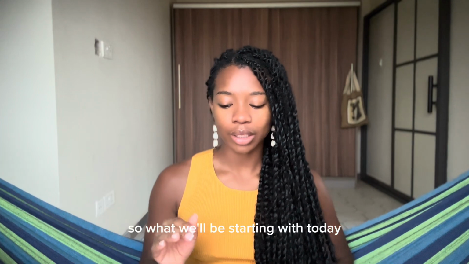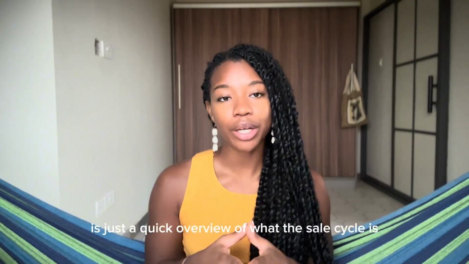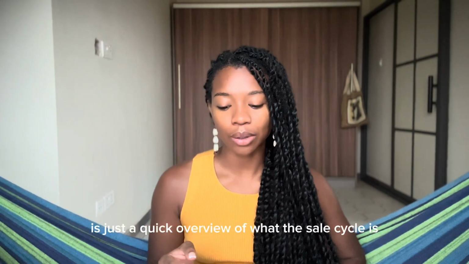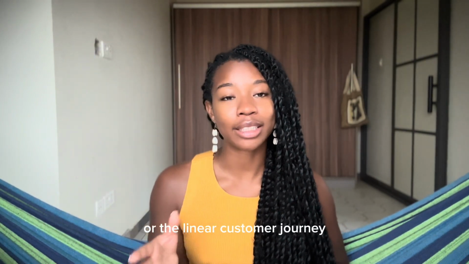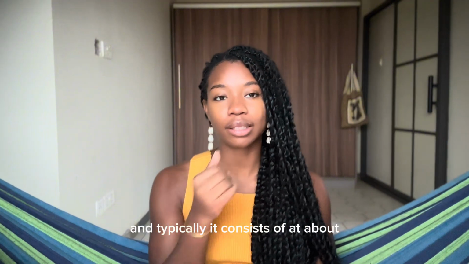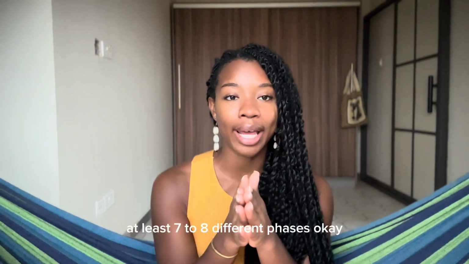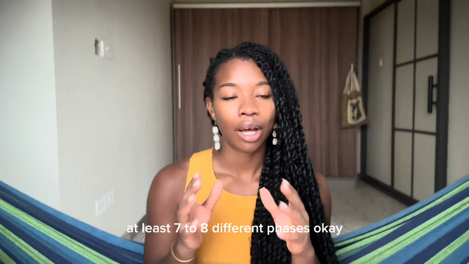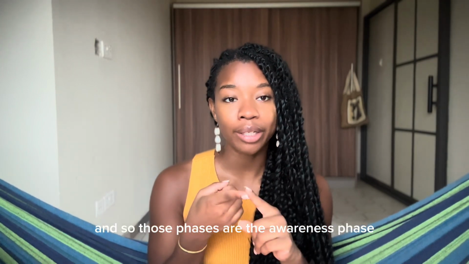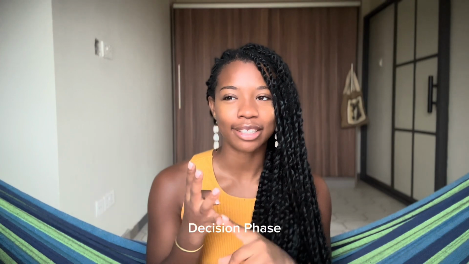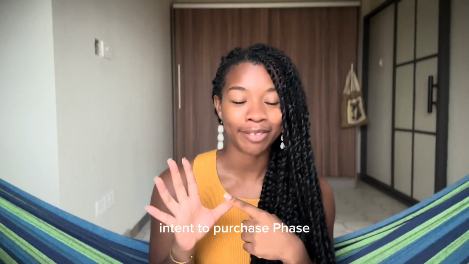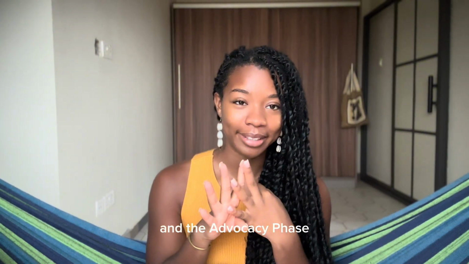So what we'll be starting with today is just a quick overview of what the sales cycle is. Today, we'll be talking about the linear sales cycle or the linear customer journey. And typically it consists of about at least 7 to 8 different phases. Okay, and so those phases are the awareness phase, interest phase, consideration phase, decision phase, intent to purchase phase, post-purchase phase, and the advocacy phase.